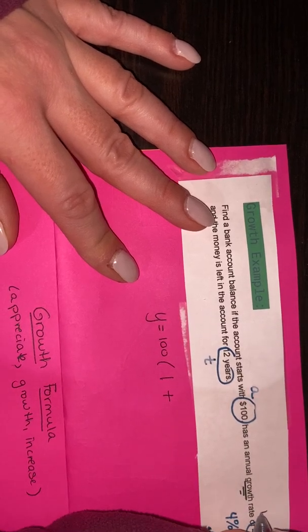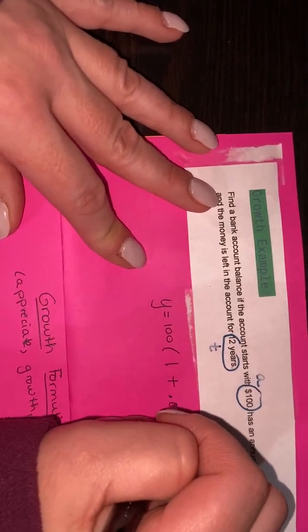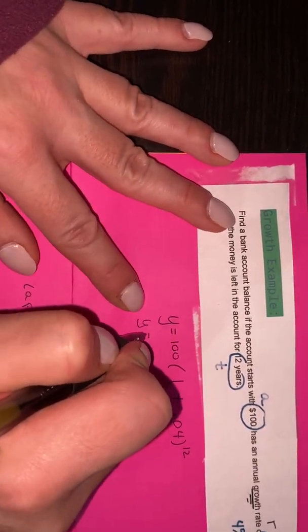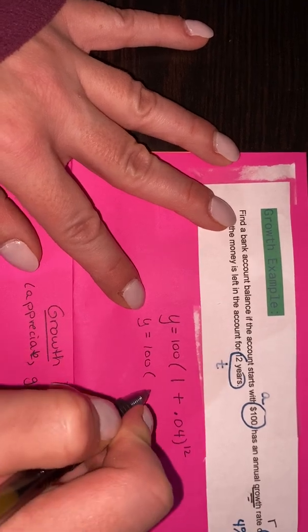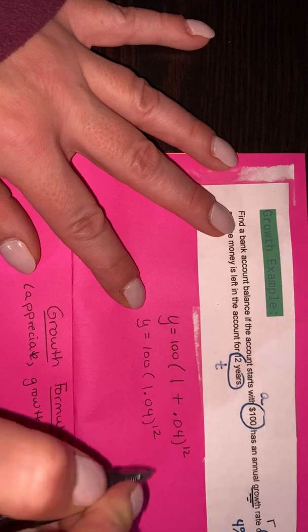Oh, I forgot to put an R there. There's our rate, 0.04, and time is 12. Now I'm going to use my calculator and simplify it and go, this would be 1.04 to the 12th. And then I just get out my graphing calculator.